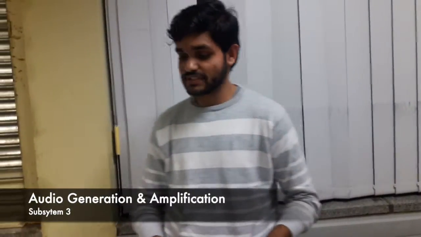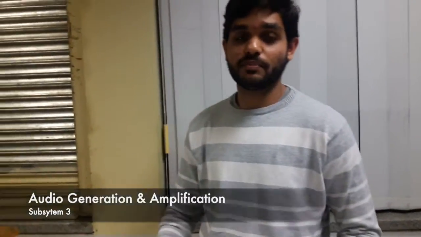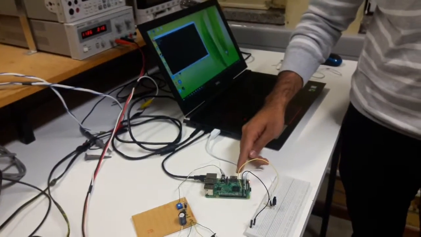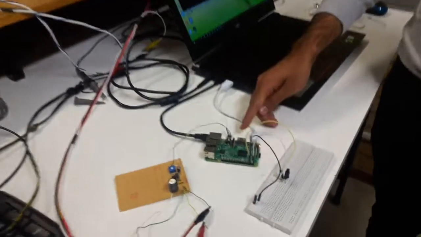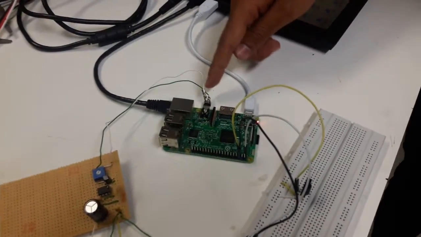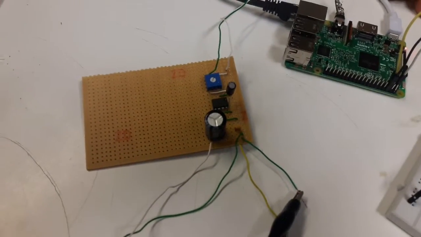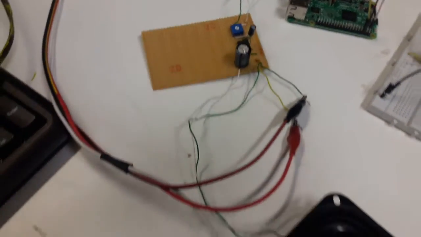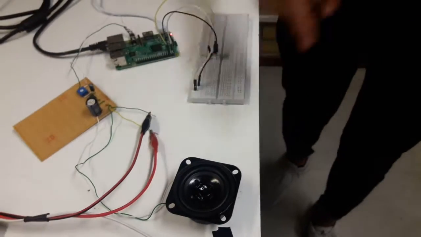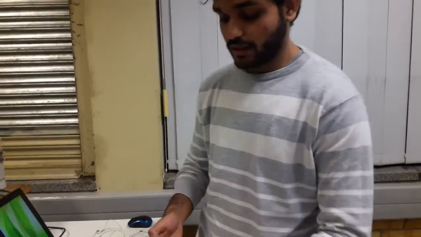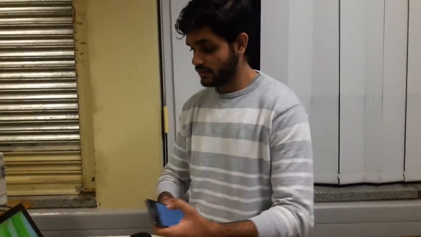So once the bits have been received from the first Raspberry Pi by the second Raspberry Pi, the audio is generated using a Java library called JFugue. Audio, once generated, is output through the Raspberry Pi audio jack, the 3.5mm audio jack from here, to the amplifier, which uses an LM386 chip to amplify the signal with a gain of 200 and then plays on the speaker. So for example, a note is played from here, transmitted, it's received, and it's supposed to play now.